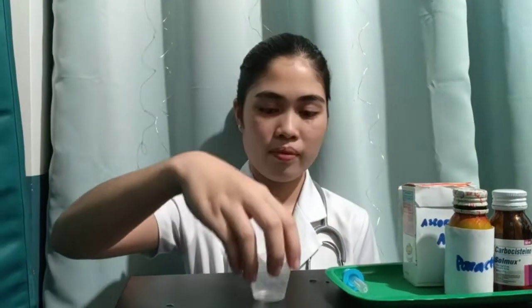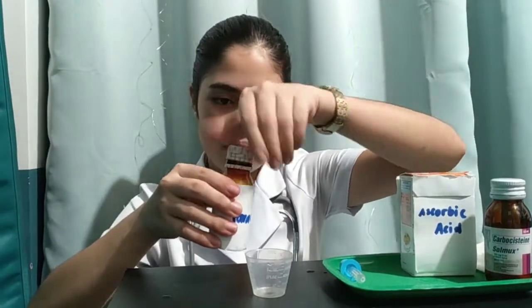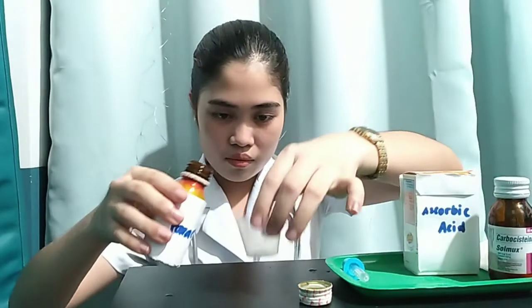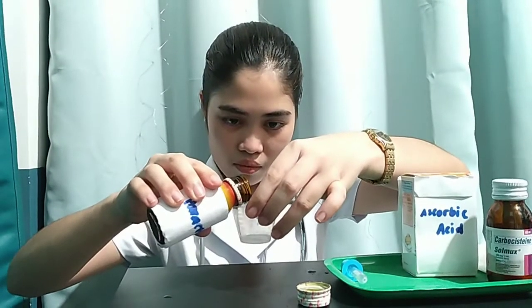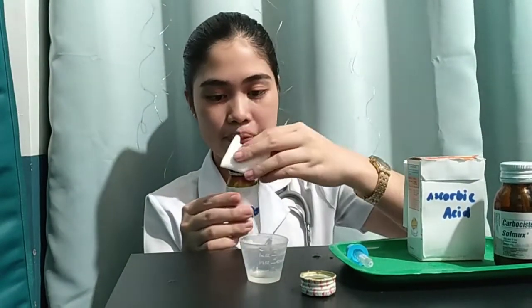And now we have the ascorbic acid. Okay, so before capping the bottle, we have to wipe the rim of the bottle first with a paper towel or tissue paper.